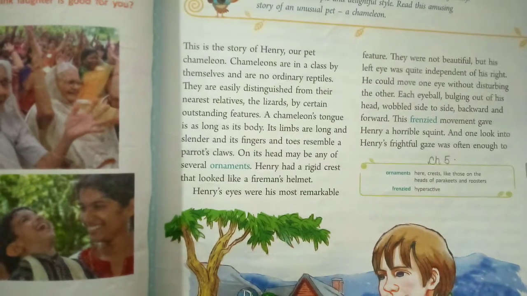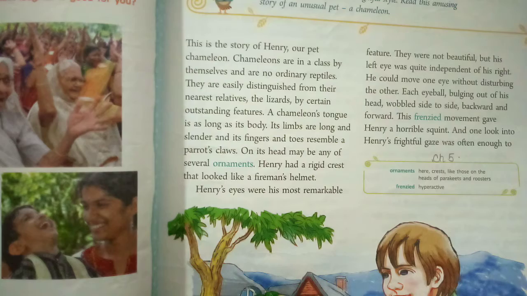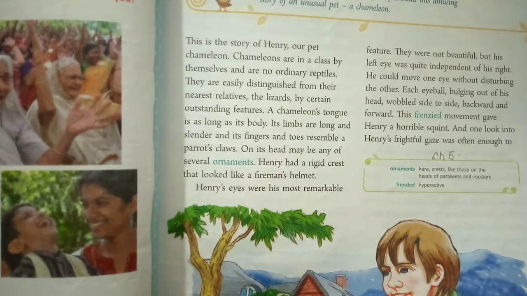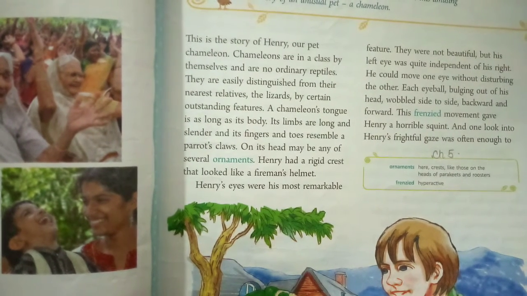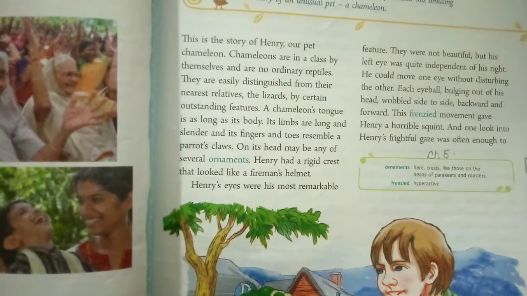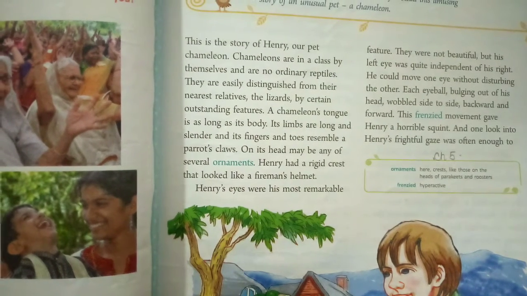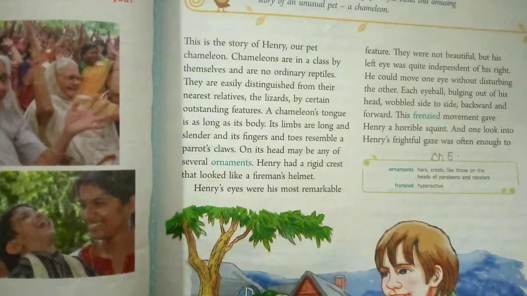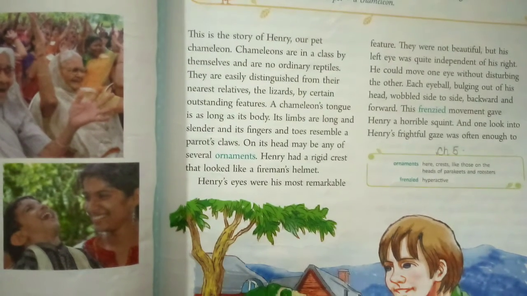What is the feature? A chameleon's tongue is as long as its body, and its limbs are also long and slender. The fingers and toes resemble parrot claws, and over there on its head, what was he having? Several ornaments. Ornaments means the crests that are visible on the head of the parakeets or the roosters. Henry was having a rigid crest.